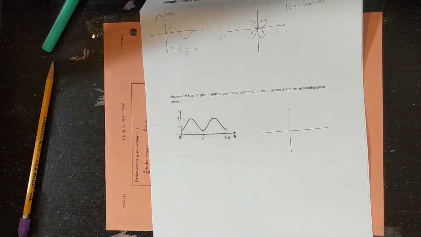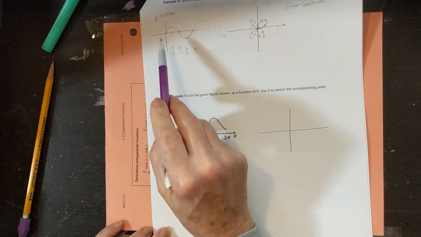Okay, example 7, use the given figure. The given figure shows r as a function of theta. Use its sketch to sketch the corresponding polar curve. Okay, so this is basically like what I did here.